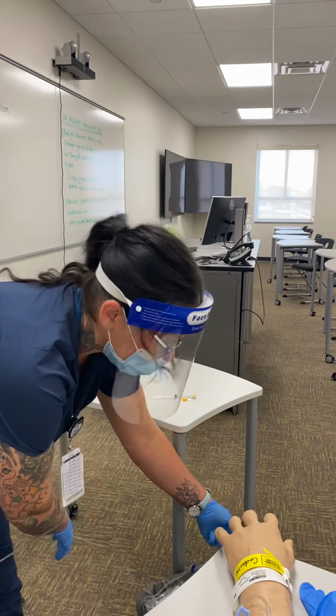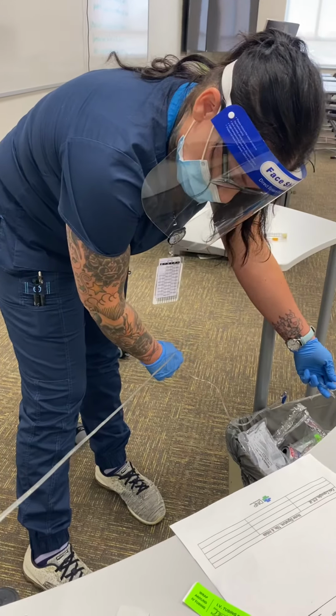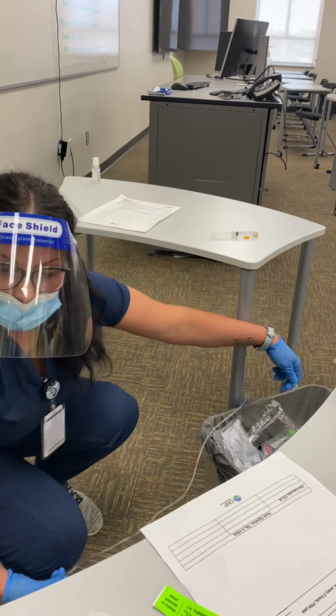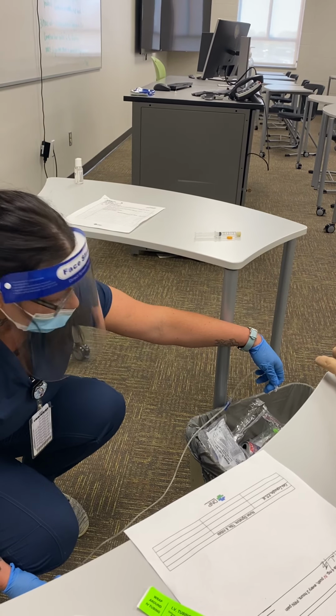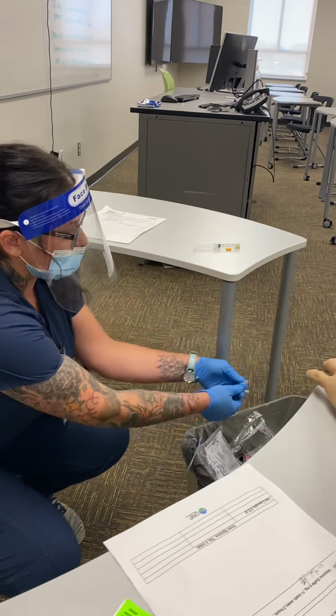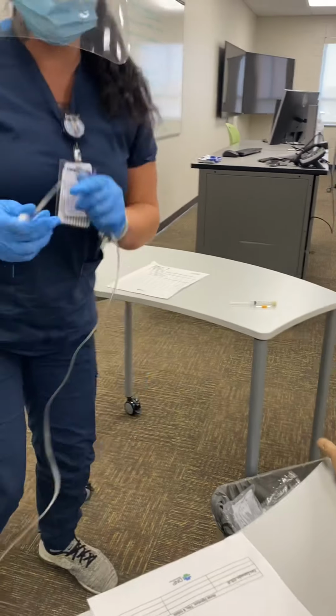And watch the line. Looking for bubbles. There's a few in there, so I'm getting them out. Kind of checking the whole length of the line, and I think it's good. So I would put this back on, making sure it stays sterile.